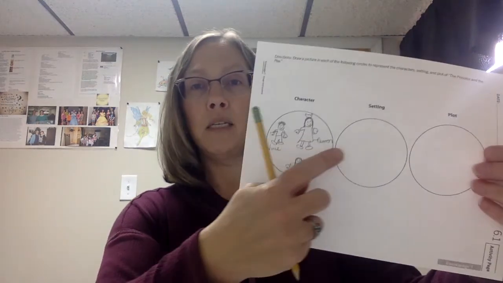So next, we have to figure out, where did the story take place? How many of you responded and said in a castle, or the prince's palace, or the queen's castle? So in the setting, that is the second bubble, I am going to draw the prince's kingdom.